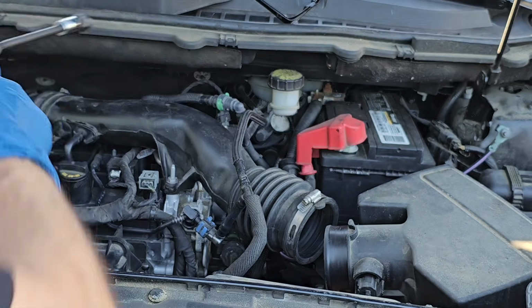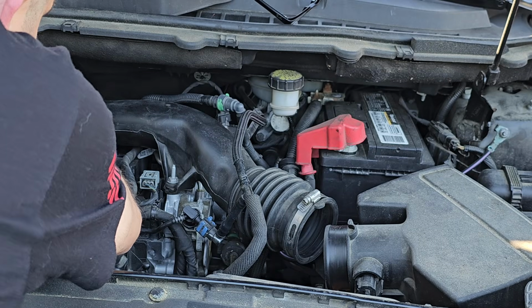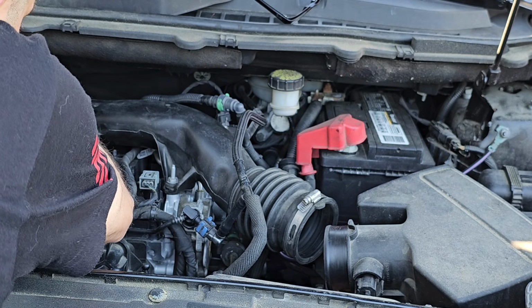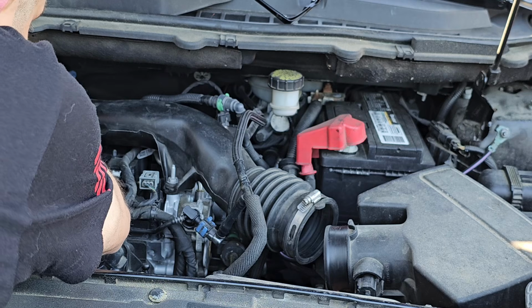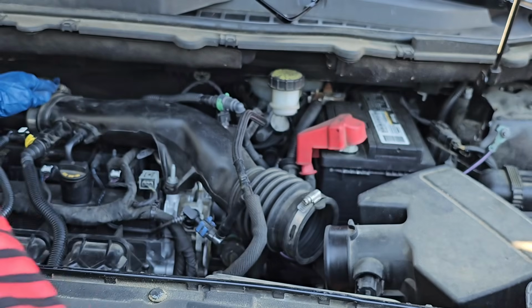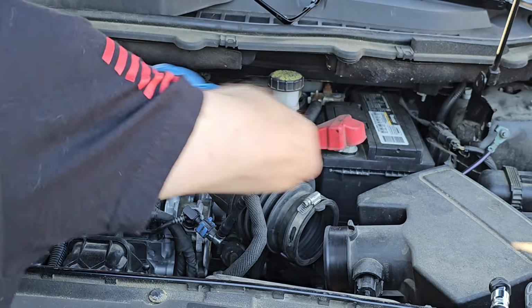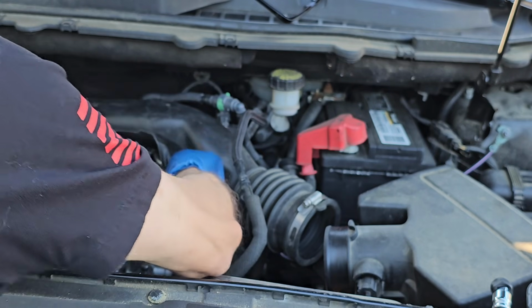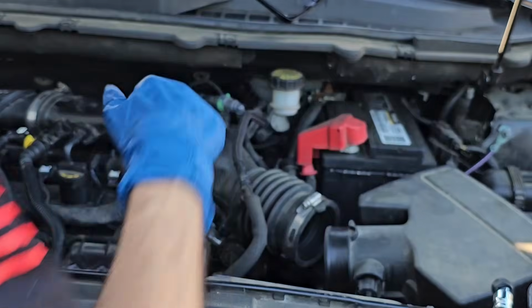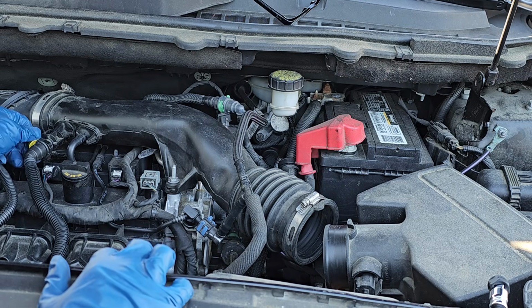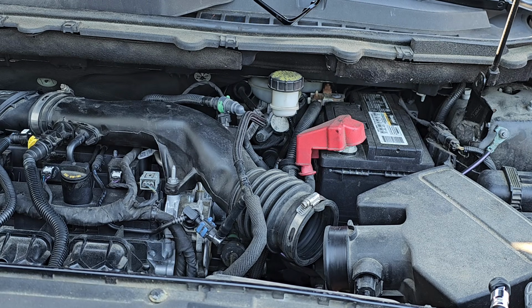And we got to get this rest of this hose out too. Always something.